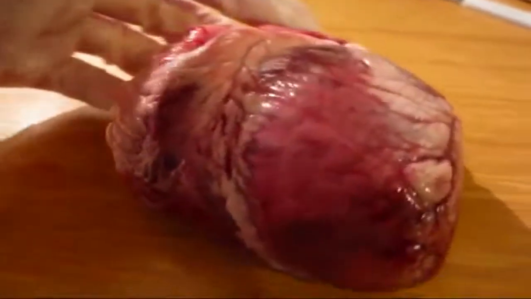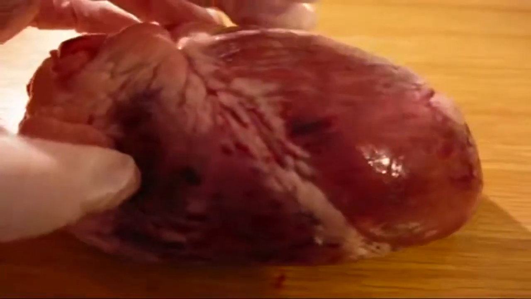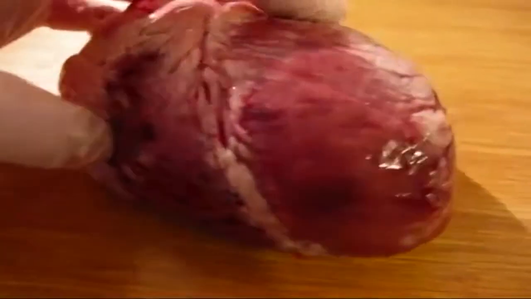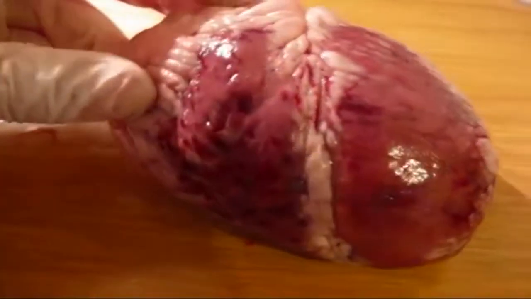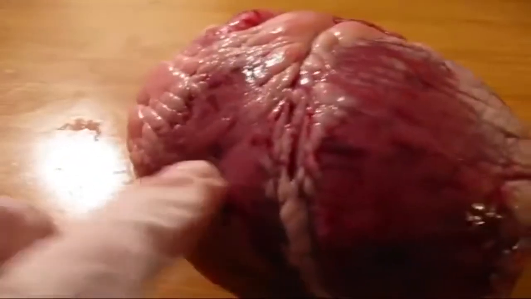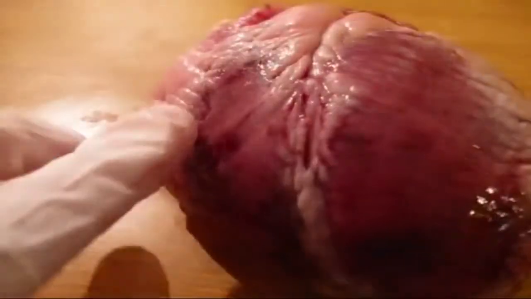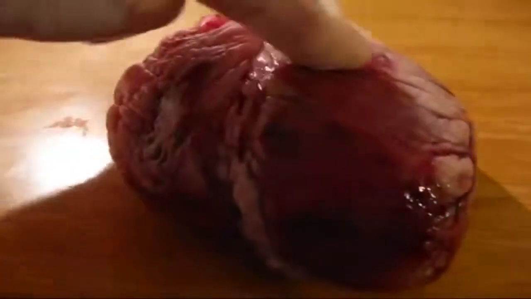First of all, let's take a look at the outside. You can see there's some hematoma, some bleeding in here, so the heart has obviously received some trauma during or after slaughtering, but that's not going to be an issue for our dissection. So let's look at the anatomy first. You will find that one side of the heart is really tender to pressure, while the other side is really hard and cannot be pushed in easily.